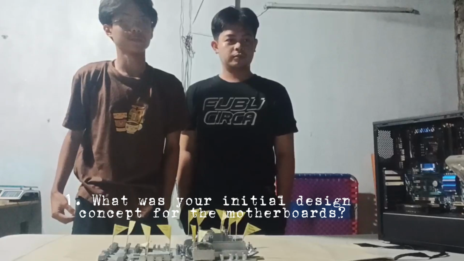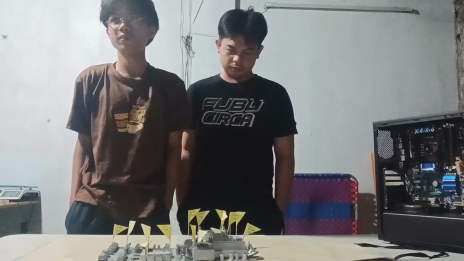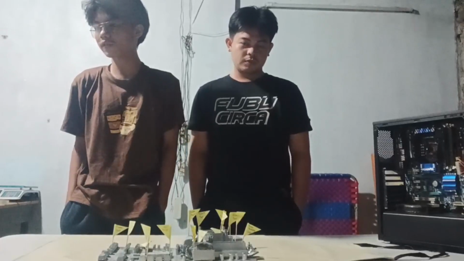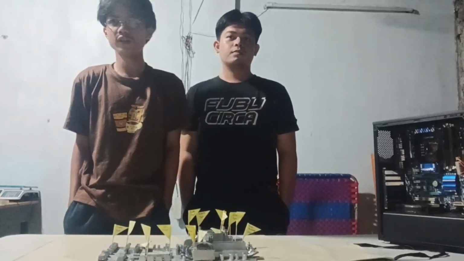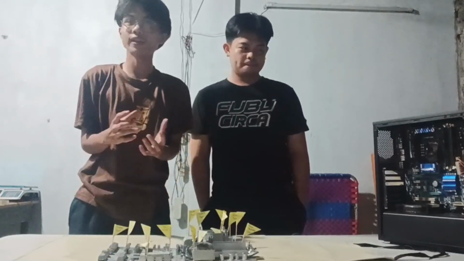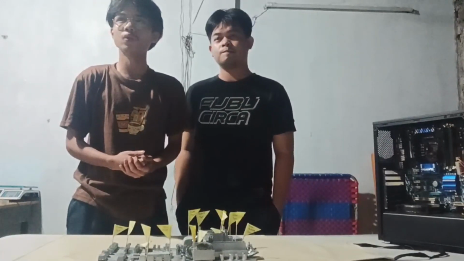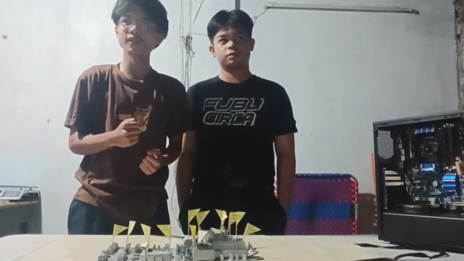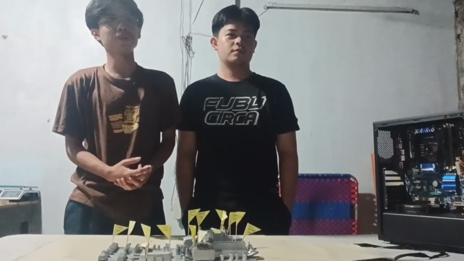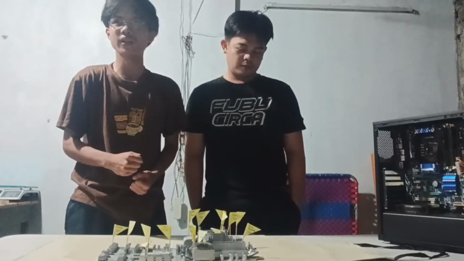What was your initial design concept for the motherboard? First, we spent a lot of time deciding on what to use for our motherboard itself. At first, we thought of using illustration board as it fit the standard and what we needed for the size of the actual motherboard. But then we changed our plan to cardboard as it gave us that thickness that we wanted. And lastly, we decided to just use a plywood since it gave us that firmness, thickness, and that strong bond that we needed.